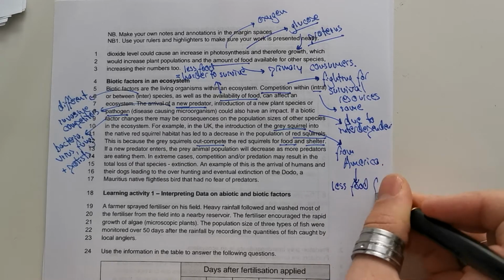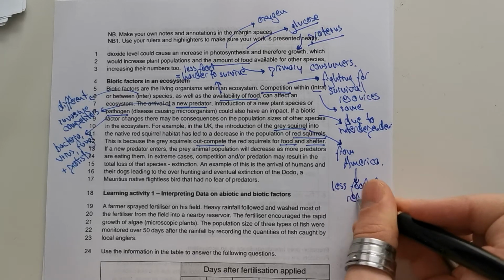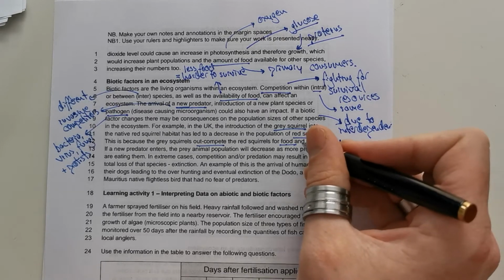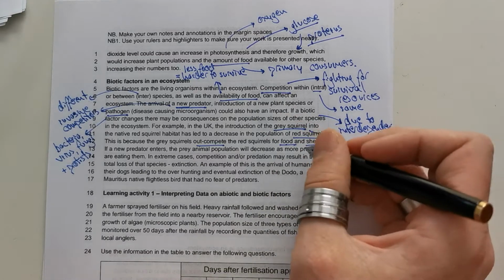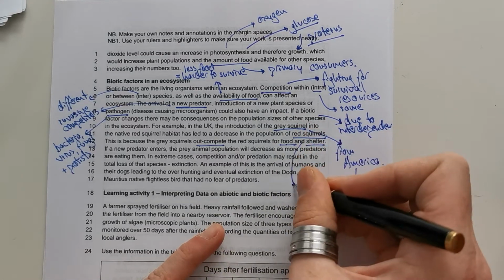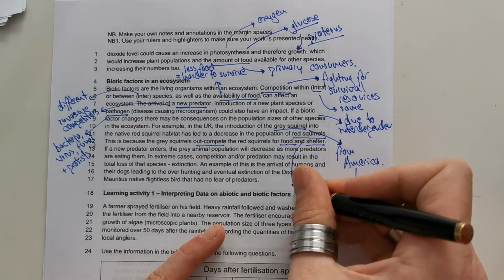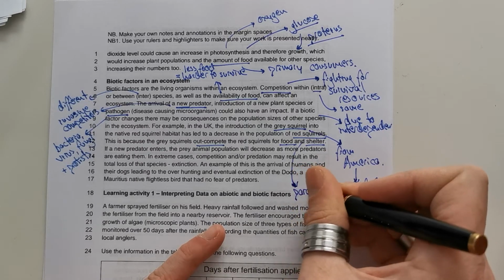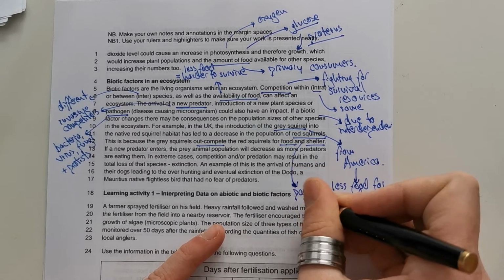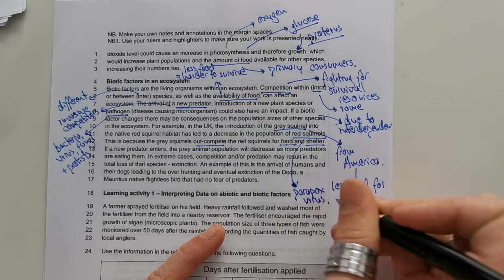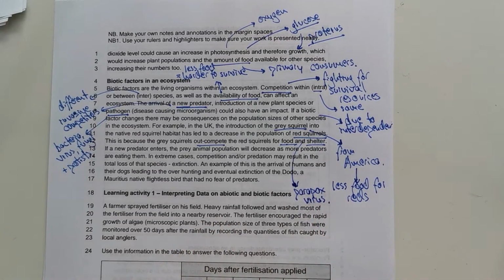So there's less food for the reds, but also, thinking back to these factors up here, as well as a new competitor, the red squirrels were also susceptible to a particular virus called the parapox virus that grey squirrels are not.